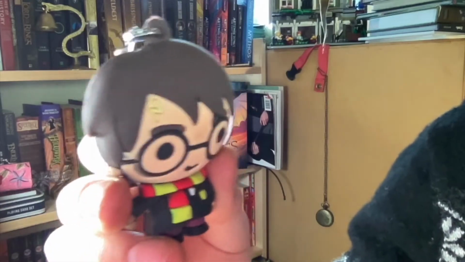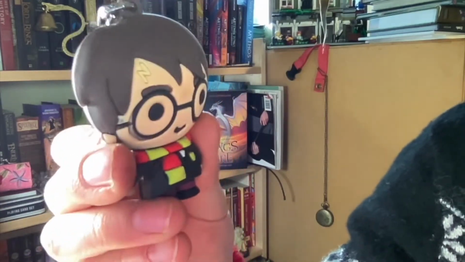But Caden, that can't be the only thing that makes fight scenes faster paced. Right you are, Harry Potter Funko Pop thingy.